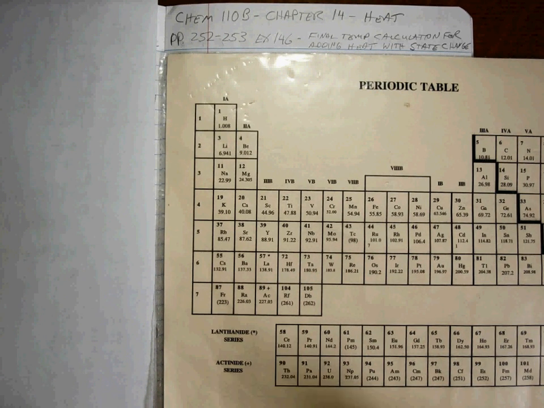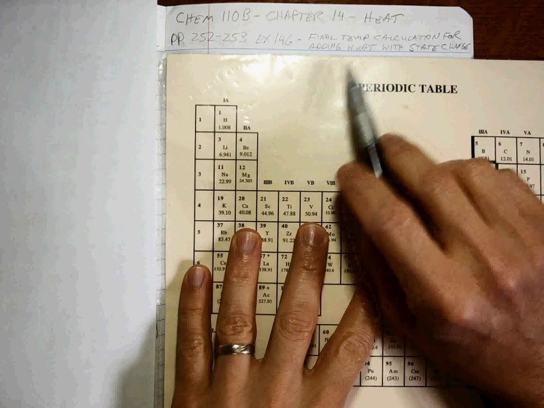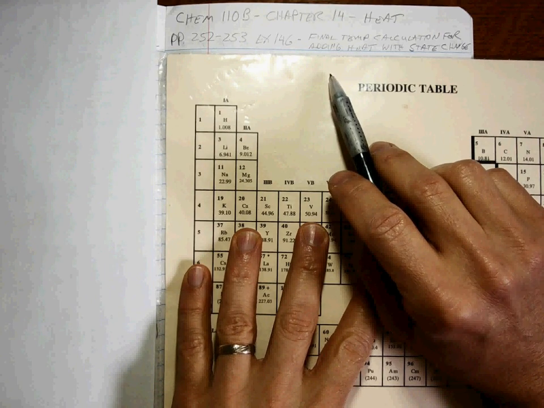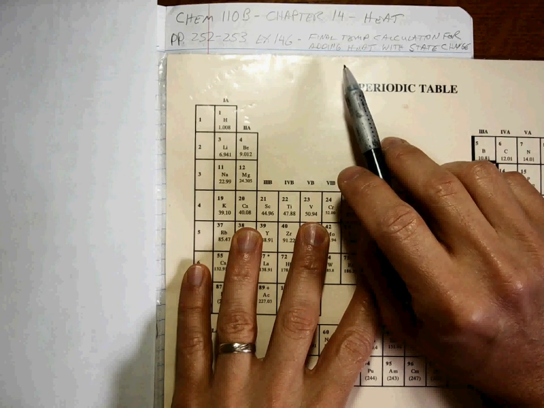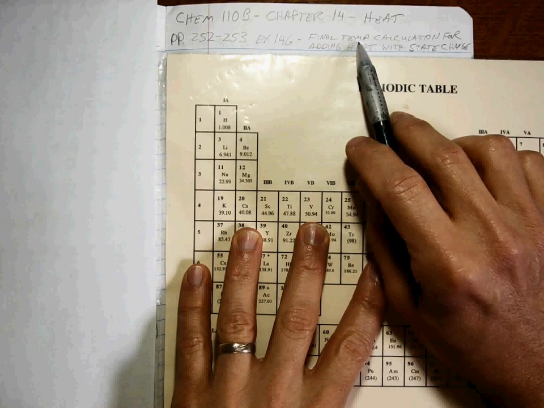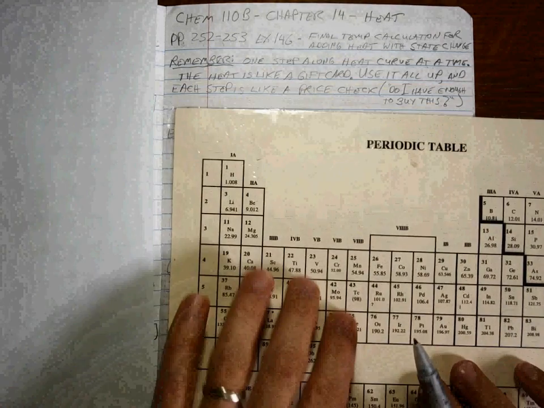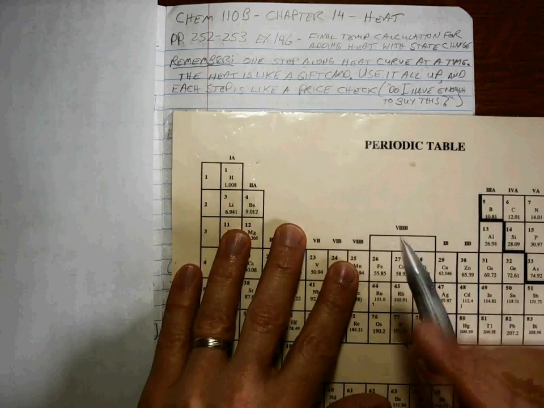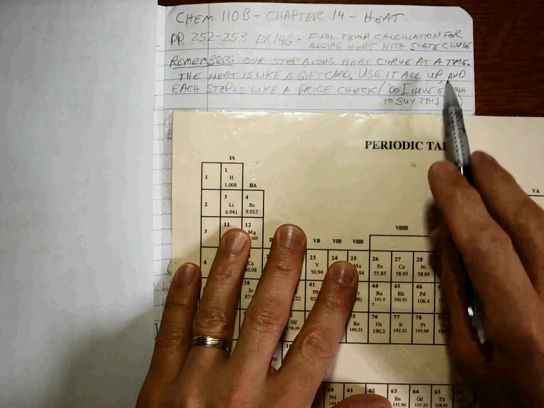Okay guys, Chapter 14, Heat Problems. This is exercise 14G, and this is where we add heat to really cold ice or just some starting temperature, and we want to know what the final temperature is given the amount of heat that we add. The key to this problem is do the problem just like we do all of them, one step along the heat curve at a time.